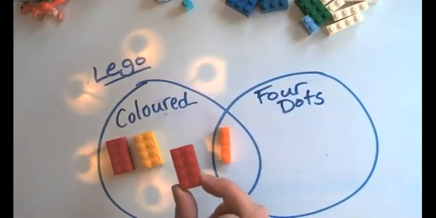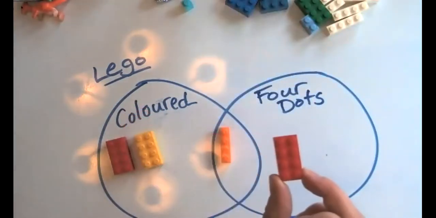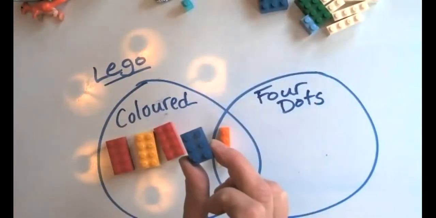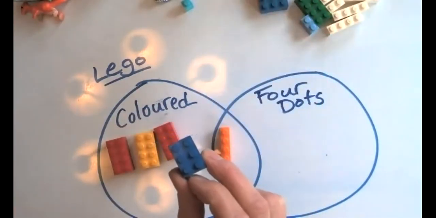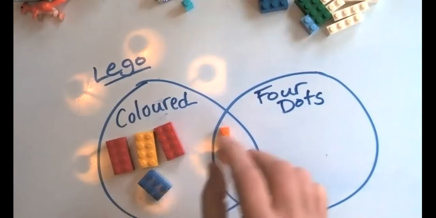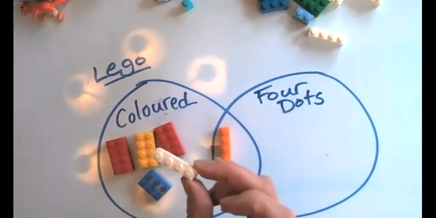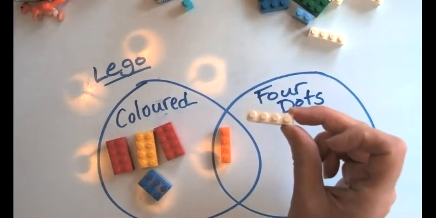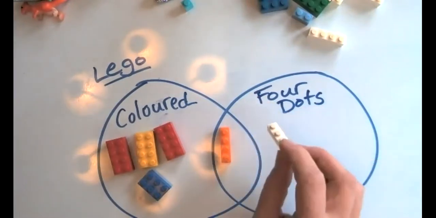This one, colored, yes. 4 dots, no. So it's right there. Colored, yes. 4 dots, no. Colored, no. 4 dots, yes. So it has to go here.